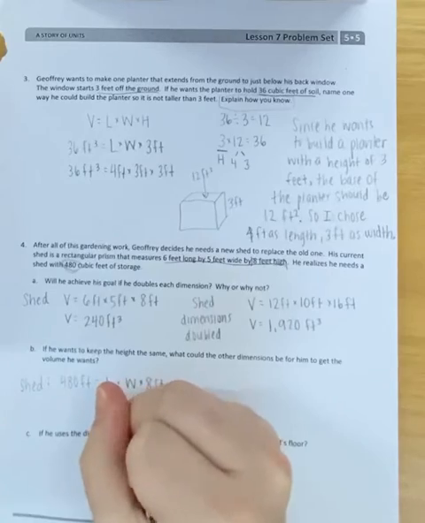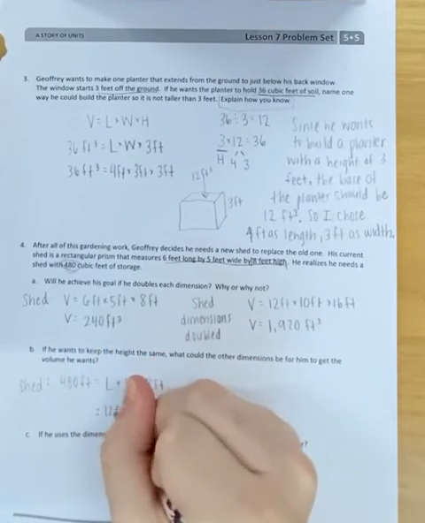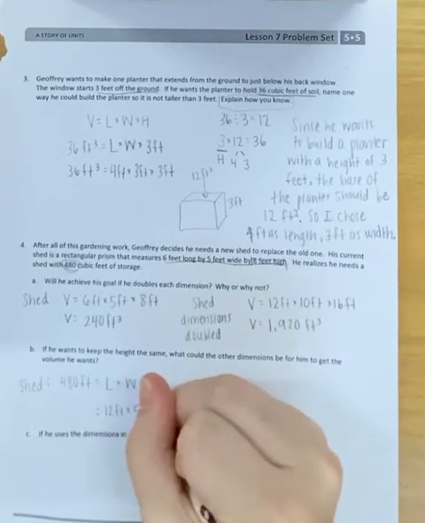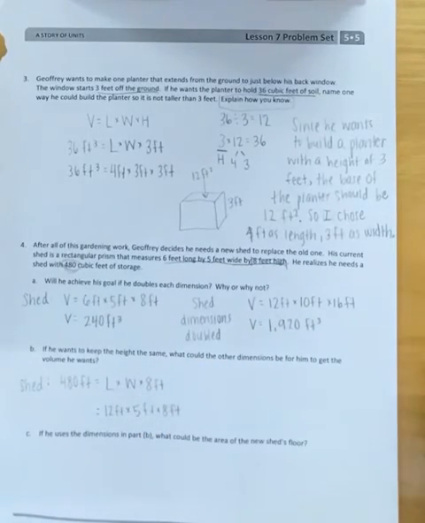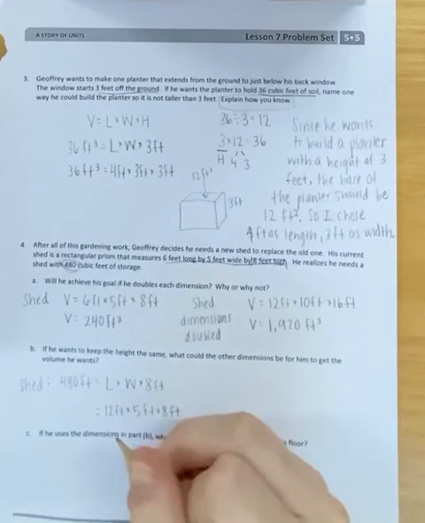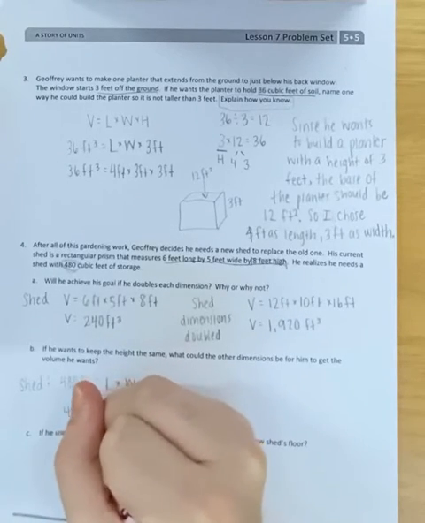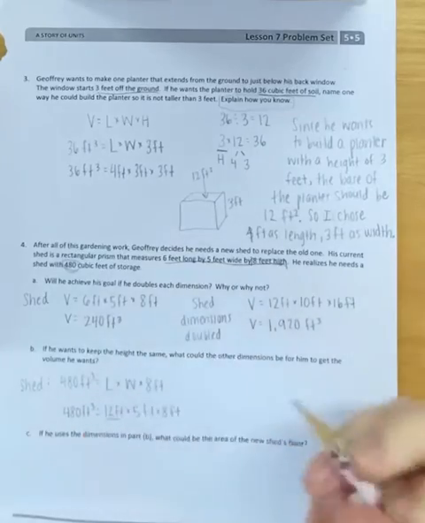Okay? So on your own now, I want you to multiply 12 feet, remember we've doubled this, times 5 feet, kept it the same, times 8 feet. Pause the video now and see what you get. Okay, so it looks like when we did double the length, we were able to get 480 feet cubed.